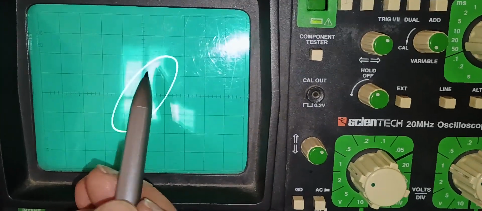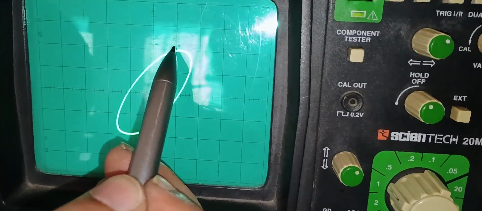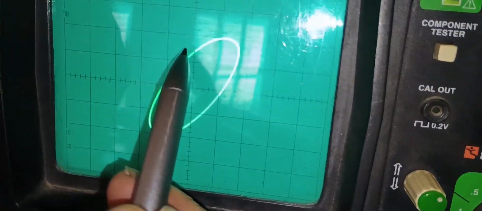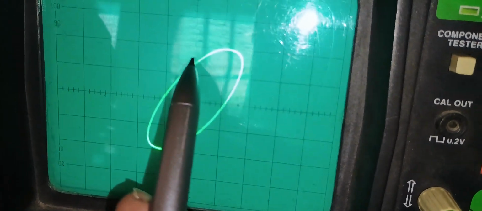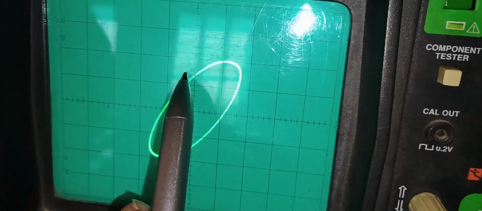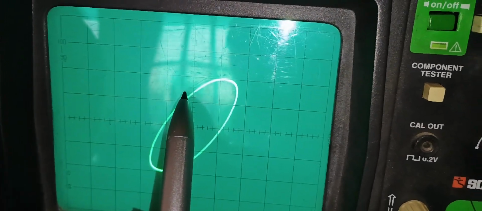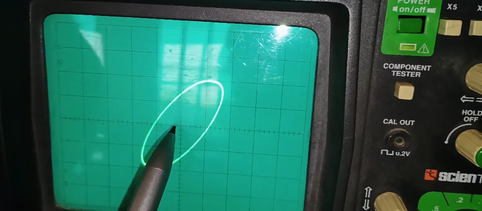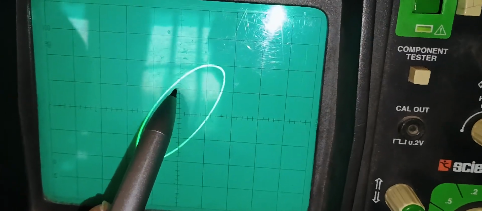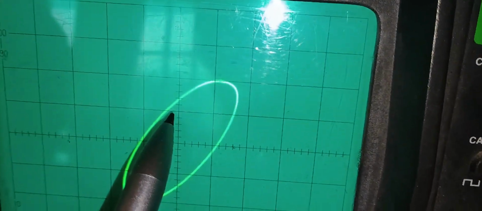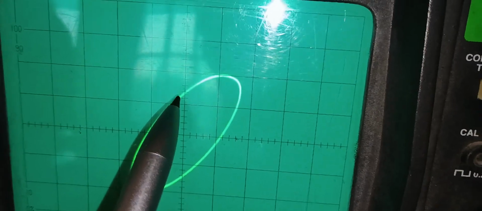Then V1 we need to get. So how to get V1? See here, where it touches the y-axis, that means where it intersects the y-axis, that will give you the V1 value. That we need to measure. How to measure? See, this is covering 1 unit here.